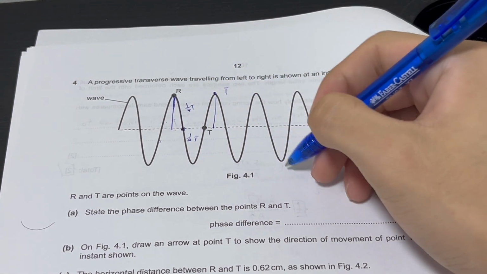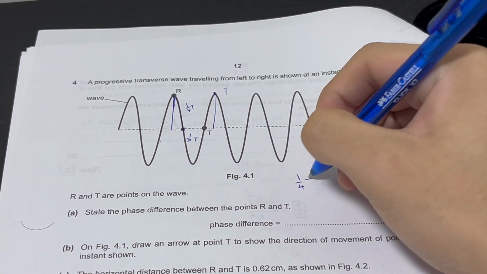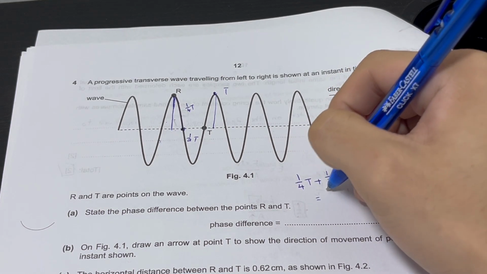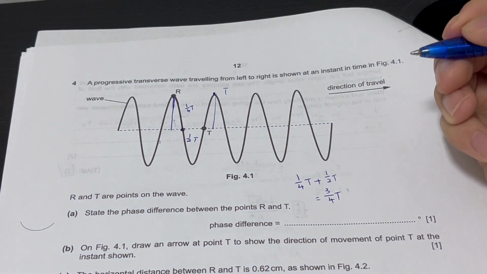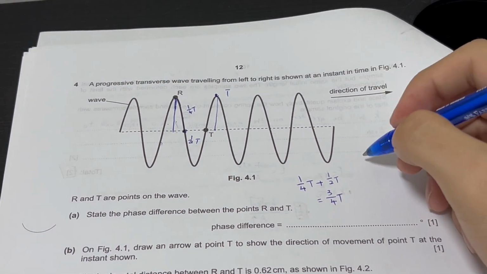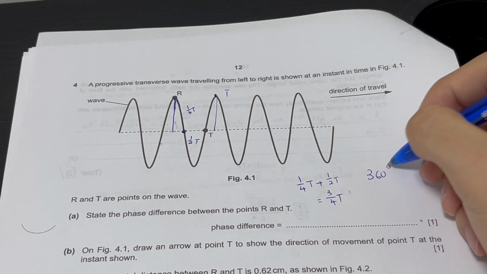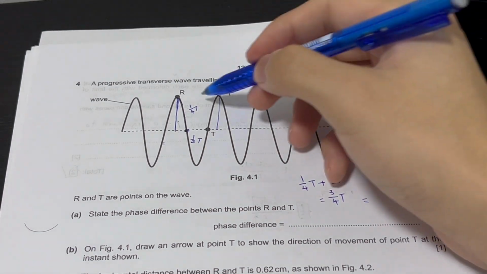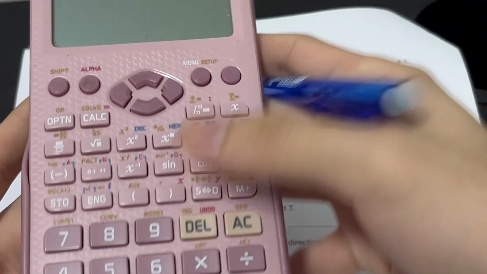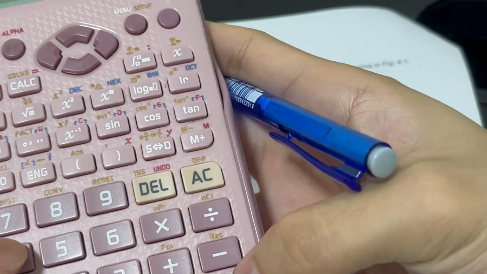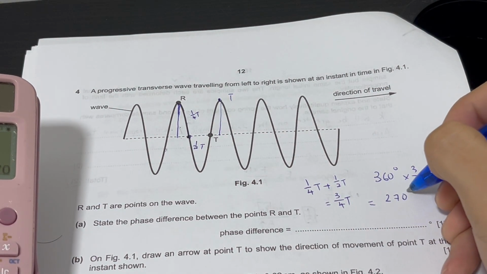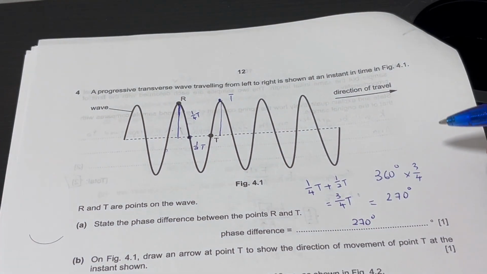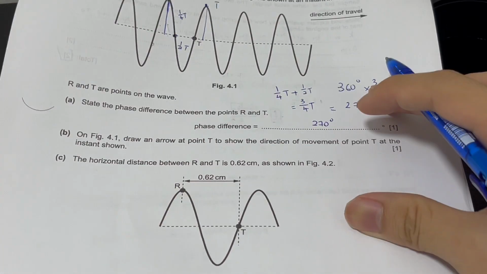So 1/4 period plus half period is equal to 3/4 period. So we just use 360 degrees times 3/4. Then we can get 270. So the phase difference between R and T is actually 270 degrees.